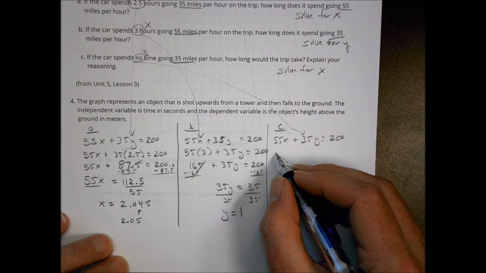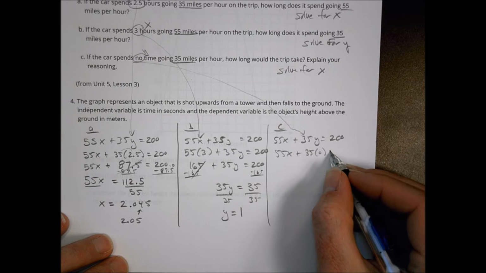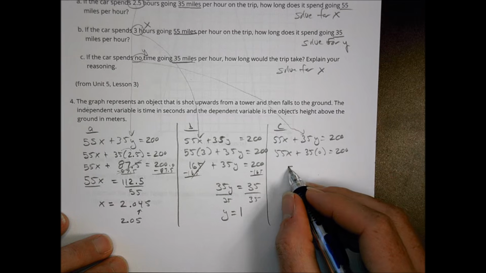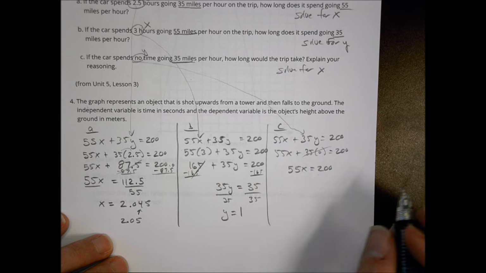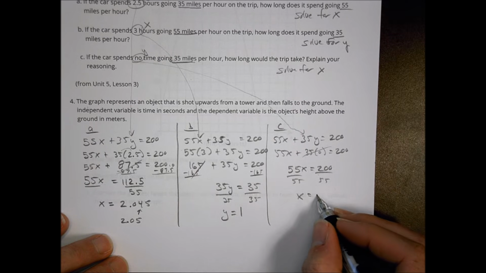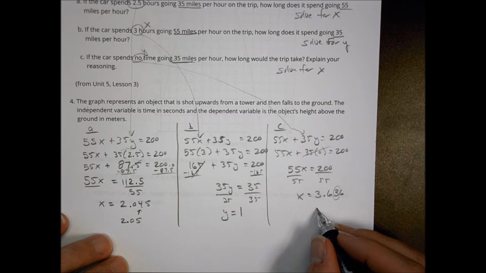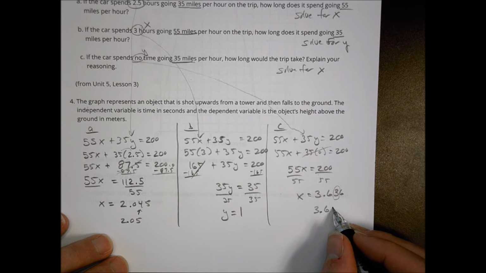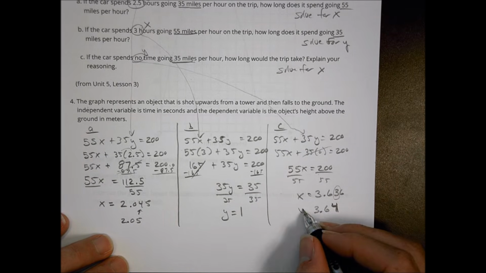So this becomes 55x plus 35 times 0 equals 200, or just simply 55x equals 200 because that goes away. So I divide both sides by 55, and x is going to be equal to 3.636. If I round to the nearest hundredth, which we usually do, we would say 3.64.